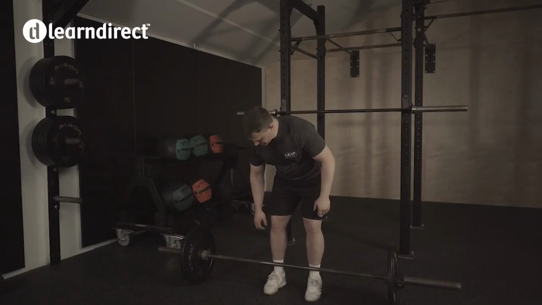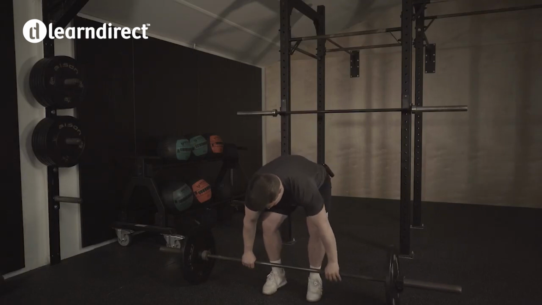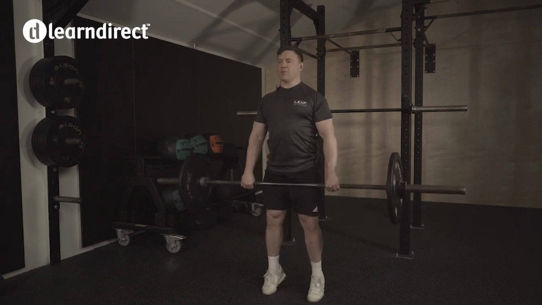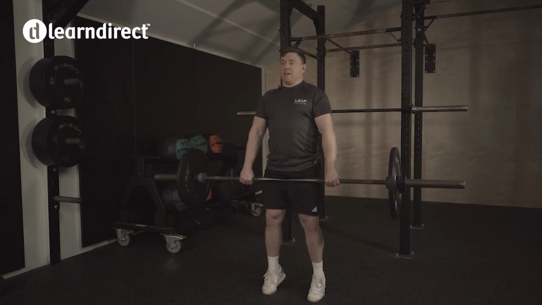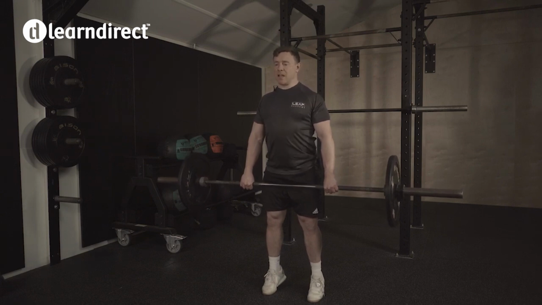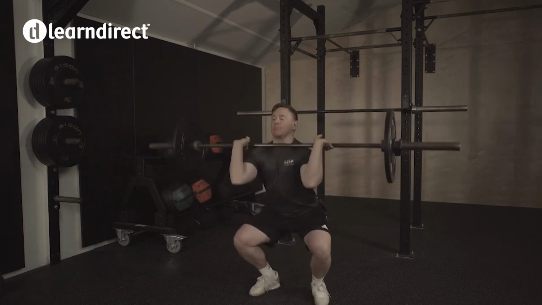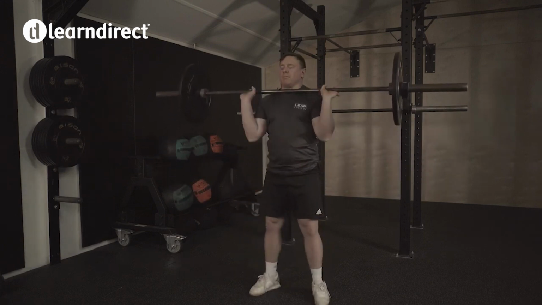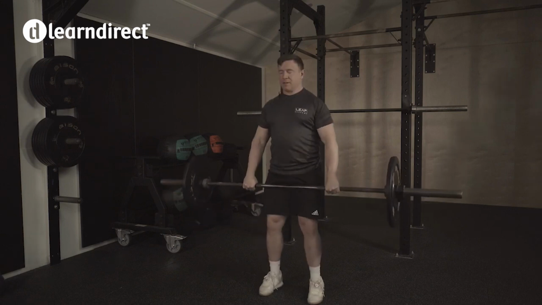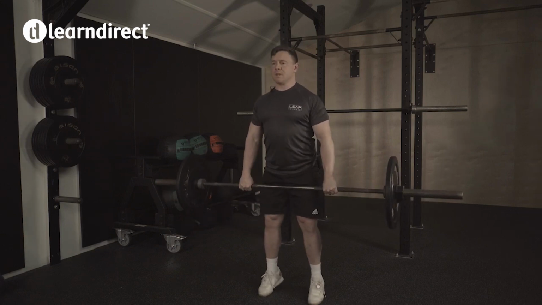So our drop clean is to lift the bar to the hip, get high on the toes, perform a dynamic shrug, and then drop very, very quickly under the bar and receive the bar in a full squat position. So from here, on the toes, shoulders back, nice big chest, brace. So from here, on the toes, brace, big shrug and drop.